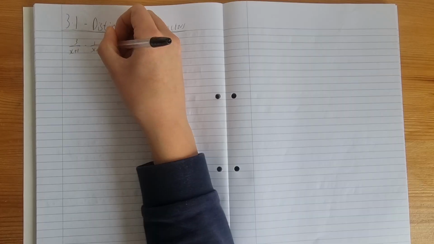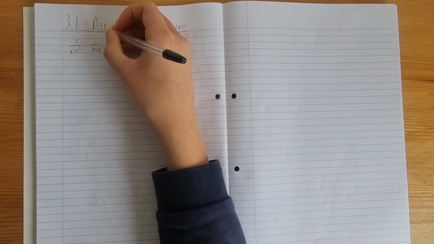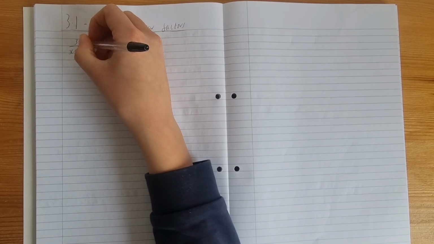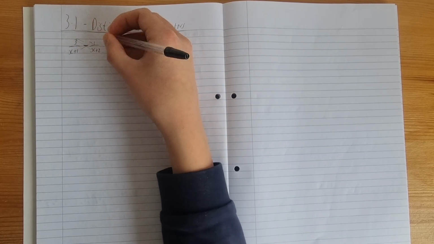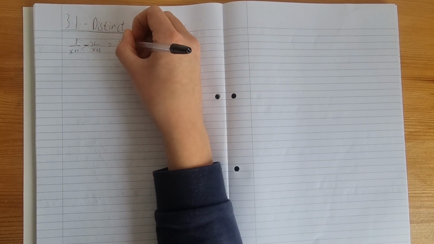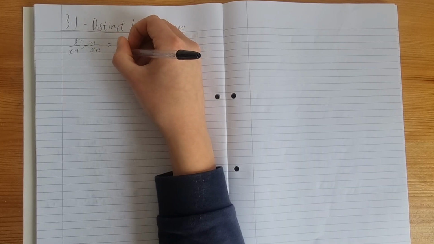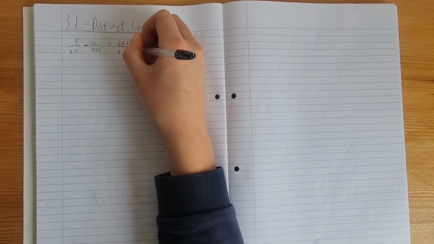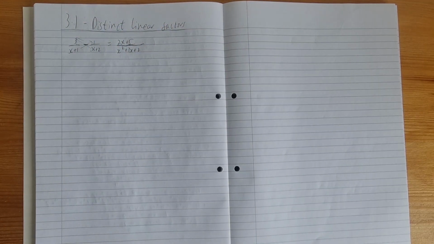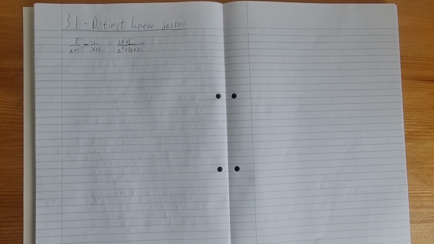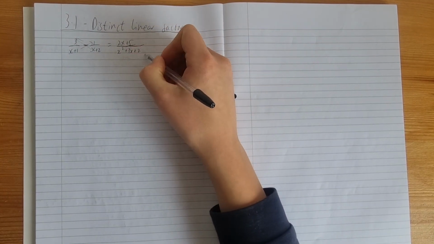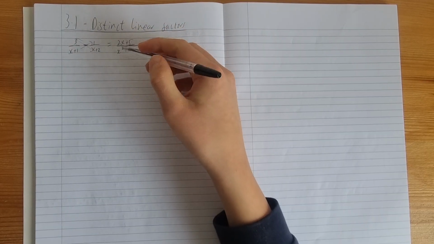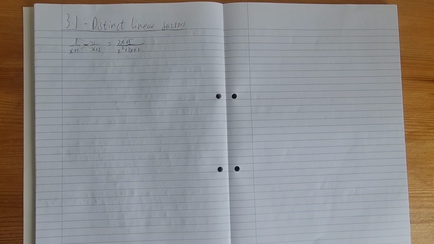So for example, you'll know how to do 3 over x plus 1 minus 1 over x plus 2. You'll be able to multiply these so you have a common denominator, then you can perform the subtraction, and you'll get 2x plus 5 divided by x squared plus 3x plus 2. So that's fine. But now a slightly trickier process is to do this the other way around. So if you start with the whole fraction here, and you need to split it into separate fractions.